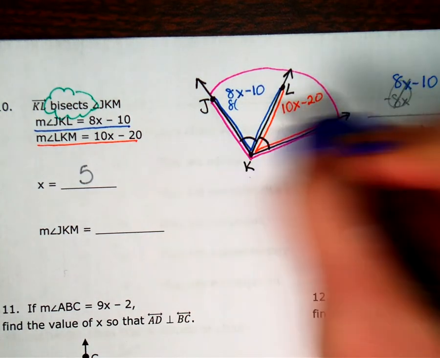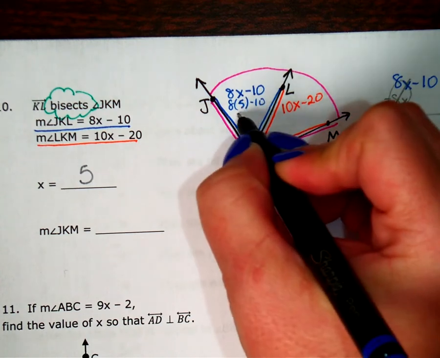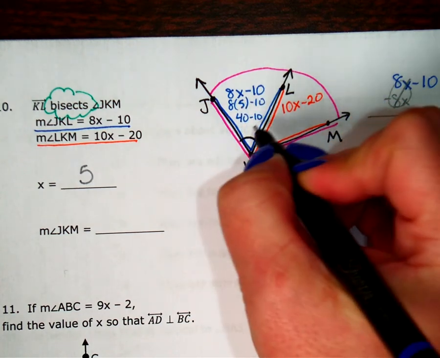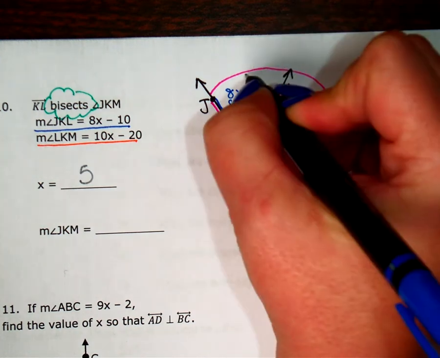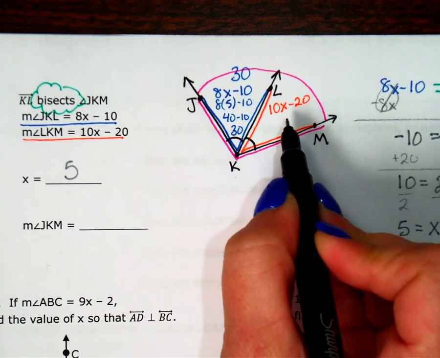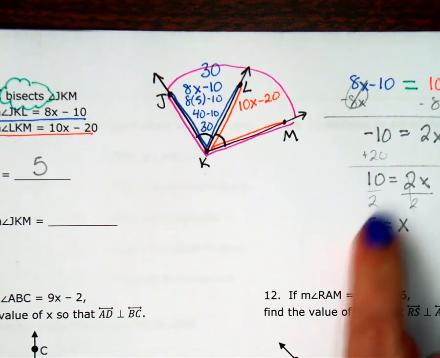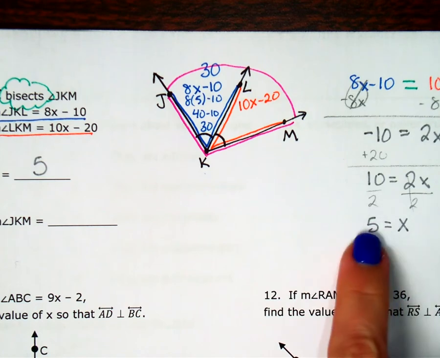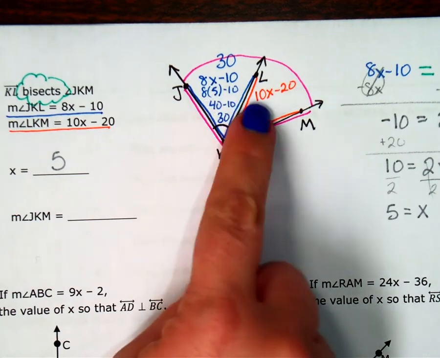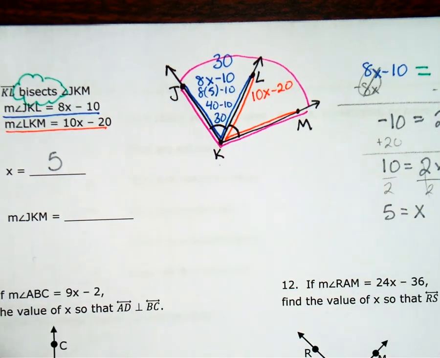So I'm going to do 8 times 5 minus 10. 8 times 5 is 40. Minus 10 is 30. So this angle is 30, which means this one should also be 30, but I'm going to plug it in just to make sure I didn't make a mistake, because same thing, like if I had made that mistake here and I've got a 15, then when I plugged it in, I'd get 2 different answers, and that would make me come back over here and check my work, right?